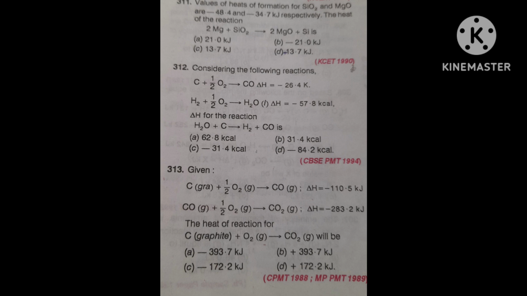Then what will happen? CO will be cancelled, because in the first equation CO is on the right side and in the second equation CO is on the left side, so both will be cancelled. If you add, then what will remain? C will remain and half O2 plus half O2 is 1 O2. Then you got C plus O2, and on the product side only CO2. Hence add the given values of equation 1 and equation 2, minus 110 minus 283. Then you will get minus 393.7 kilojoule.